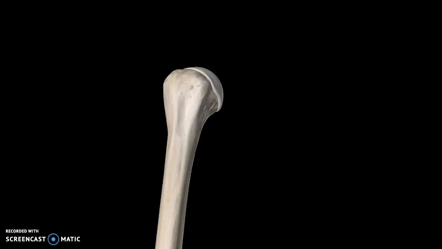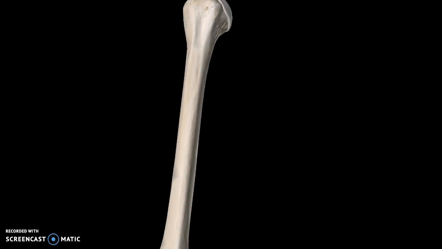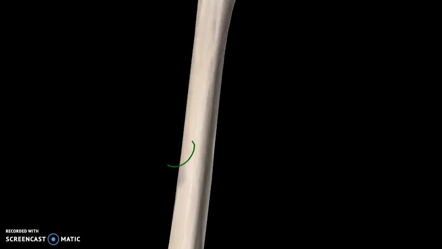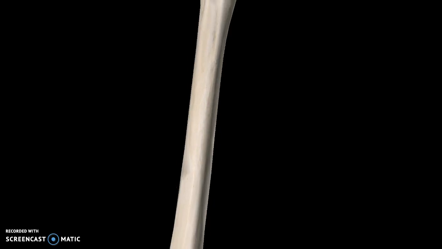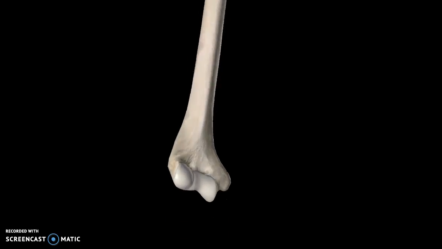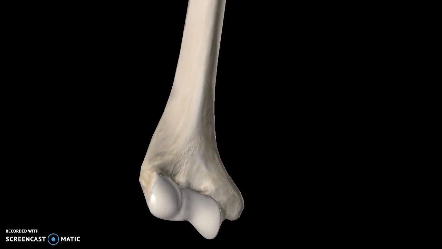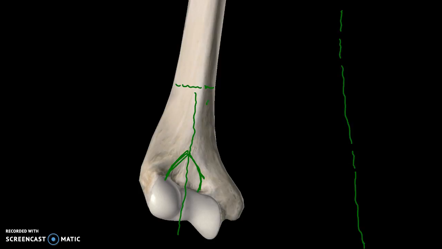And now we can move down a bit, and you can see the deltoid tuberosity, which is right about here, and this is where the deltoid muscle attaches to the humerus. Now we can go down to the condylar region. Before talking about that, I like to cut the structure in this way. And we can see there are two holes here. Remember, this is towards the middle of the body, this region here.